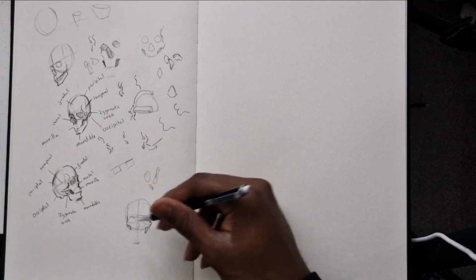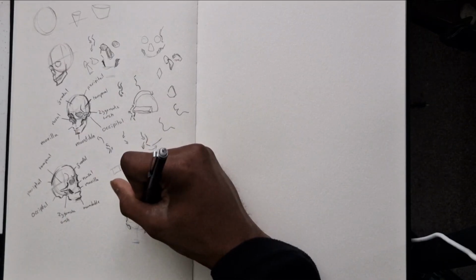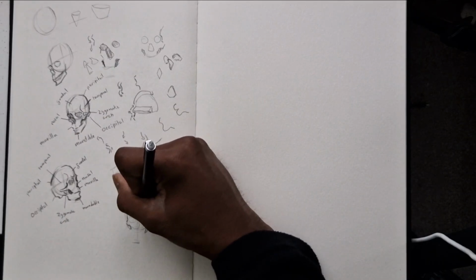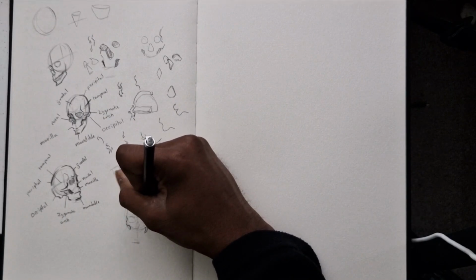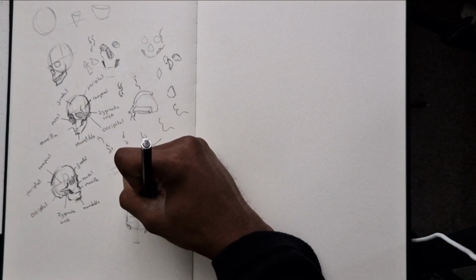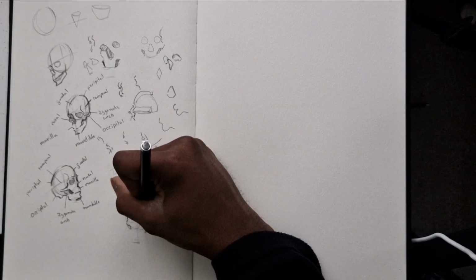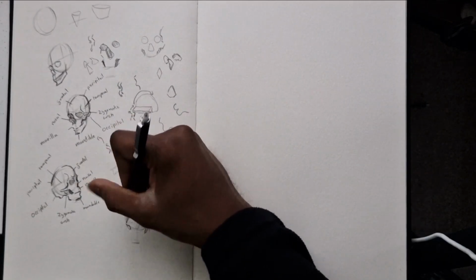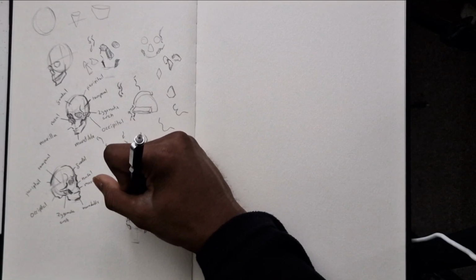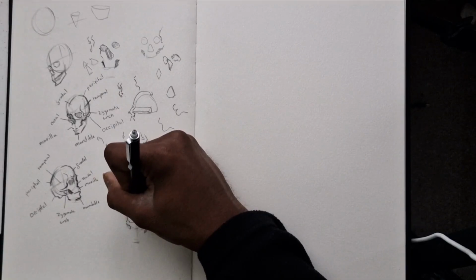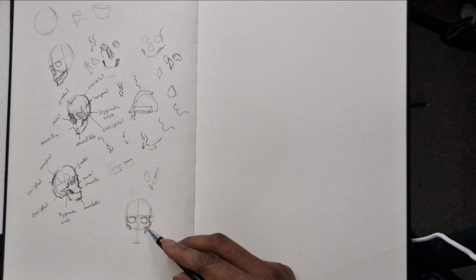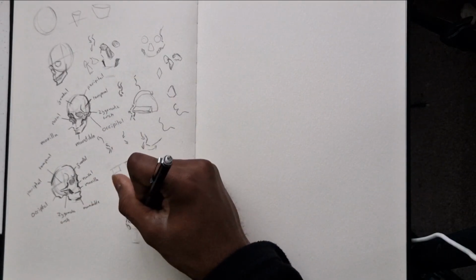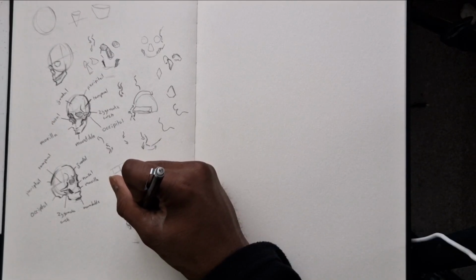Now that we've done where the eye sockets are, let's draw the eye sockets in. Like that, and then the other one. Now we're going to draw a nasal cavity.